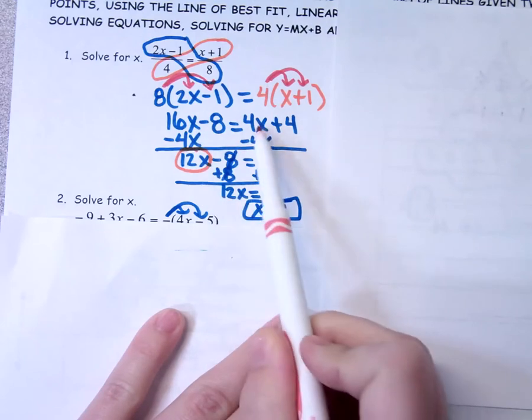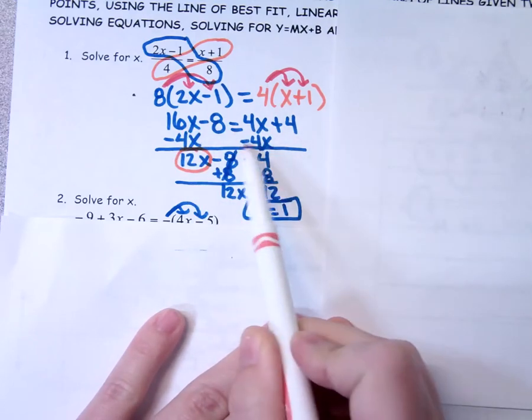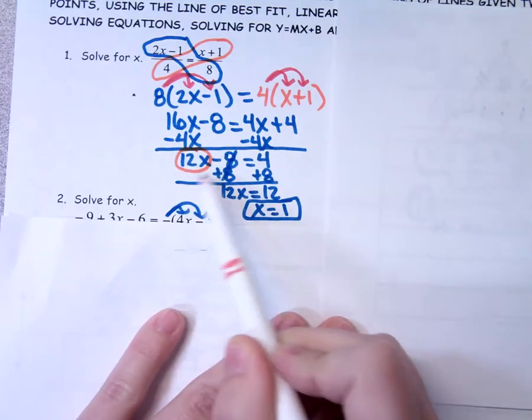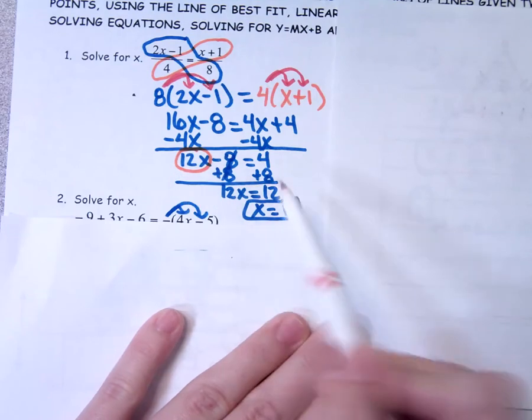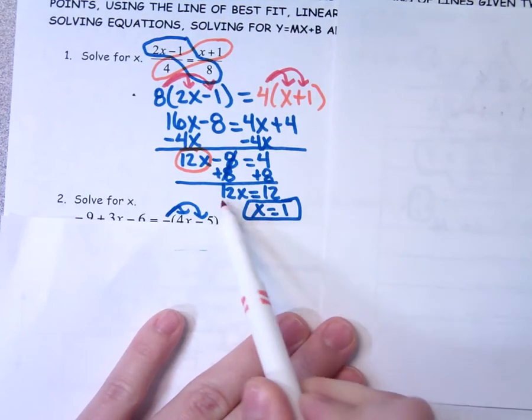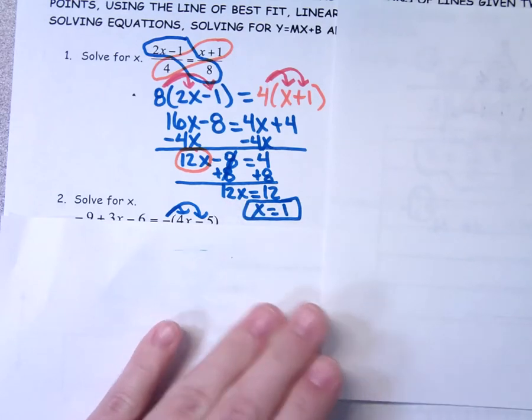If you ever have x's on opposite sides of the equals, you have to move one of them. I like to move the smaller one, so I subtracted 4x from both sides. Once I get down to only one x, I circle everything smushed with it. I add or subtract whatever's outside the circle. And then I undo my multiplication with division. And x equals 1 is the answer you should get.